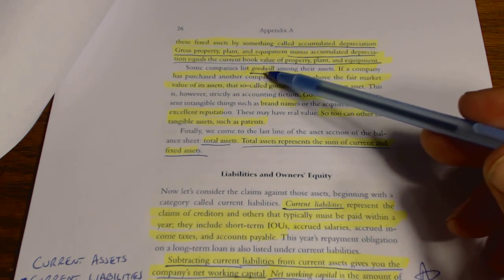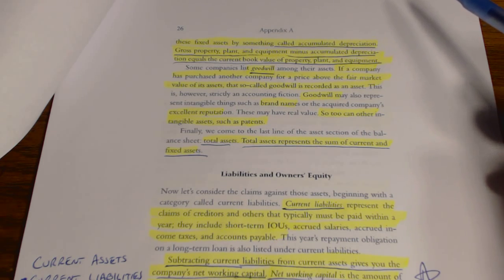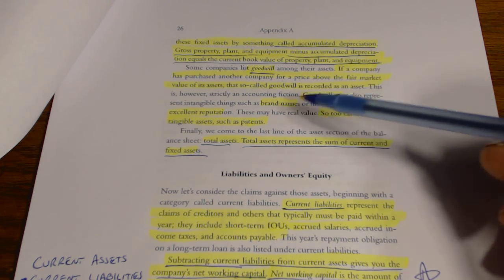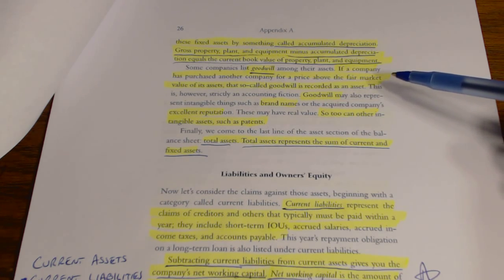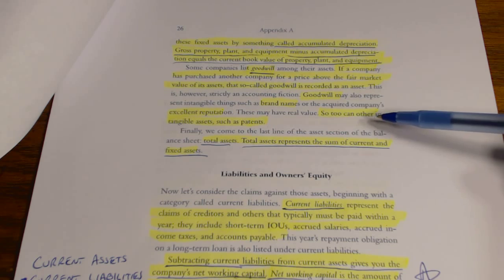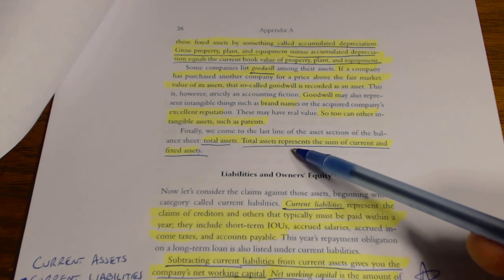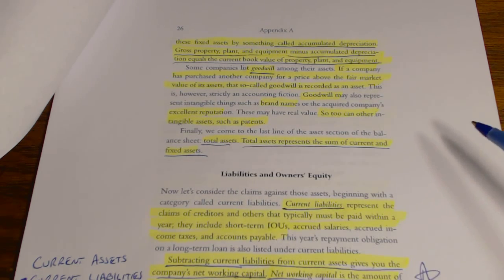There's also another asset called goodwill. If you bought a company like Apple, it's got such a good name that it sells for more than its book value just because it's got a good name, or it might even have patents, which can be considered goodwill, I guess. So finally, we come to the end of the assets section of the balance sheet. Total assets. Total assets represent the sum of current and fixed assets.